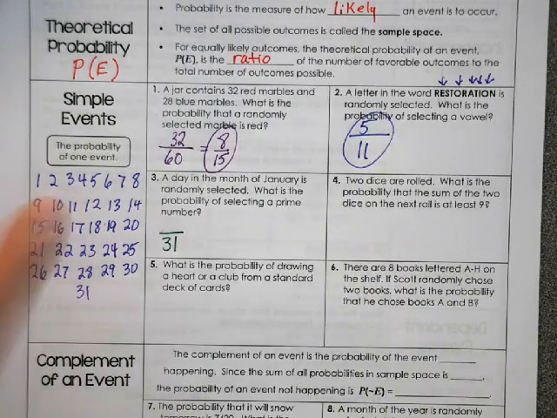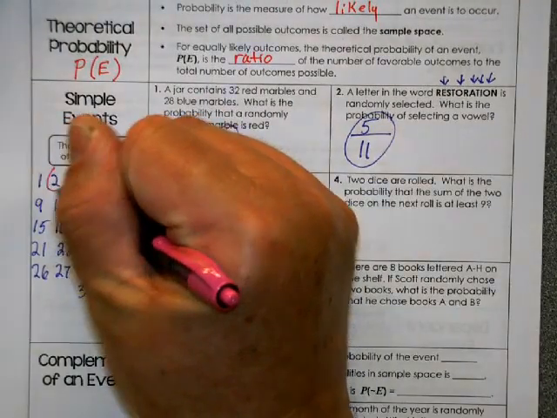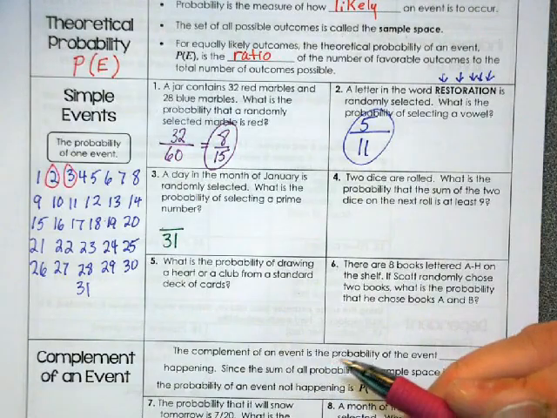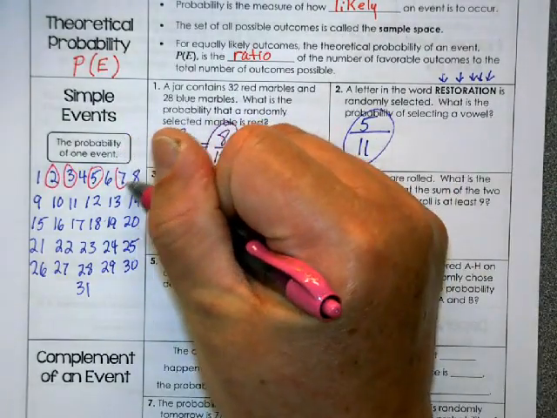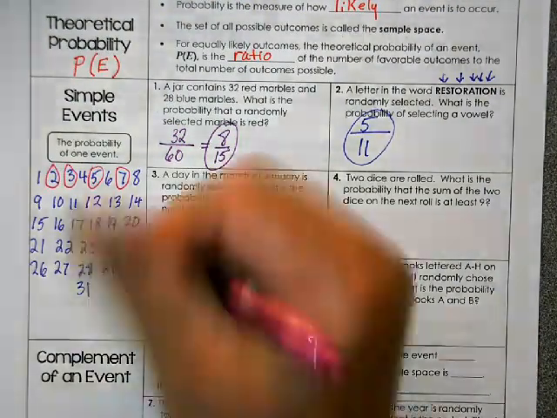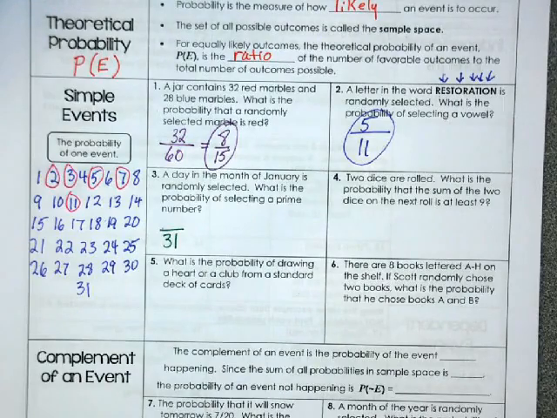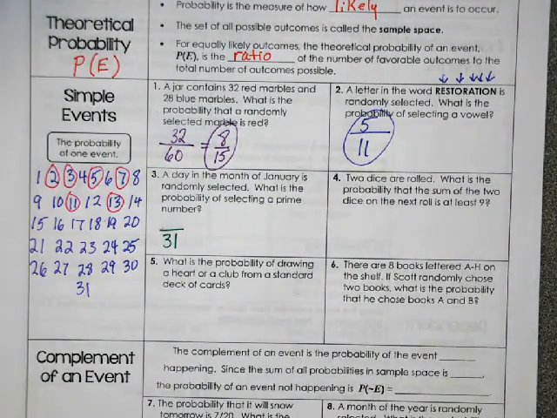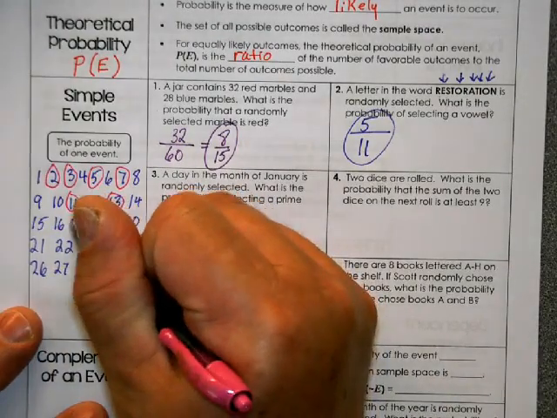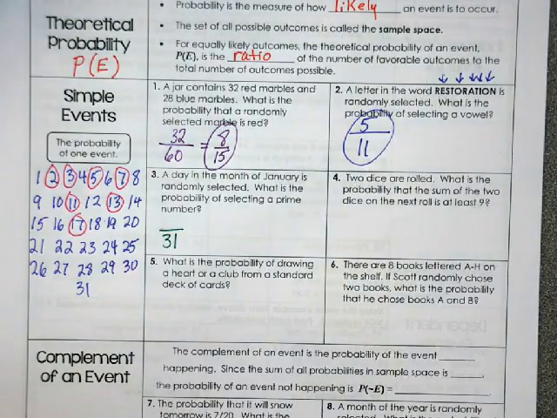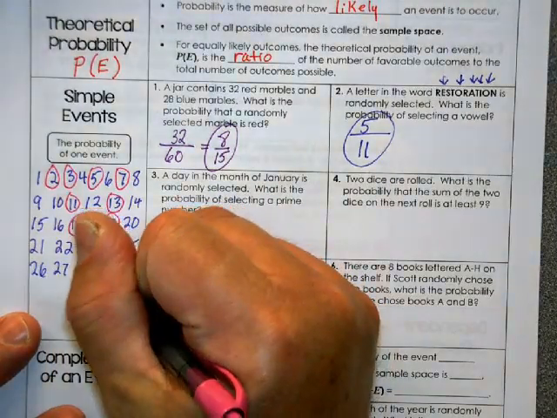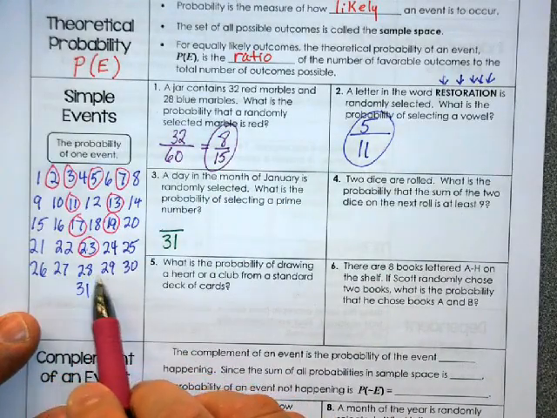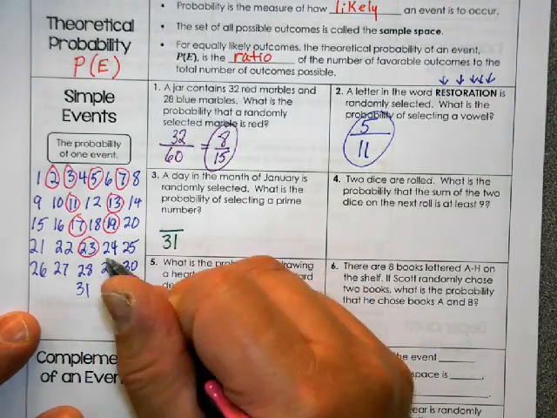2 is a prime number, right? 1 times 2. 3 is a prime number. 4 is not because we have 2 times 2, right? 5 is a prime number. 7 is a prime number. 11 is a prime number. 13 would be a prime number. 15 is 3 times 5. 17 would be a prime number. 19. 23. 29. And 31.